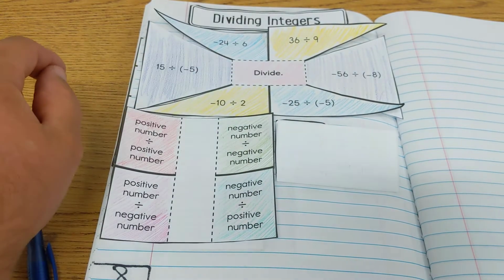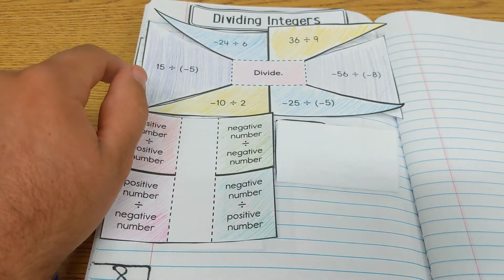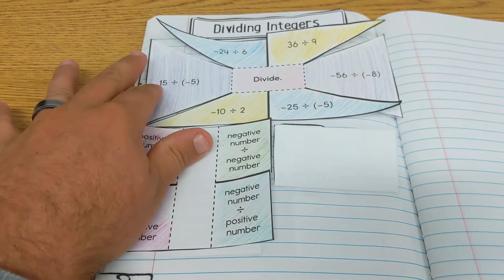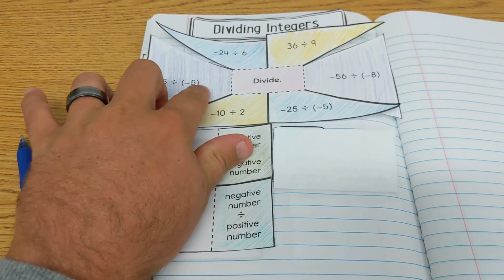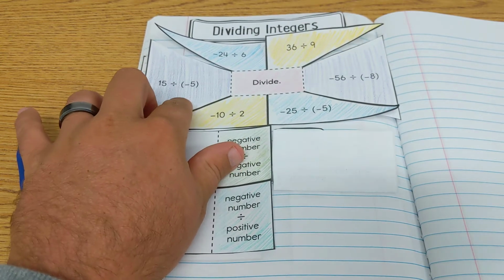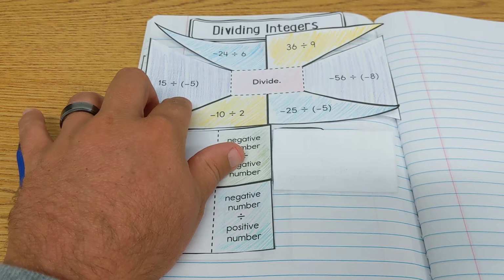Let's see, there's 6 of them. Instead of having the flaps to flip up, just write equals and then either put it out to the side or put it underneath what your quotient is. So the answer to each one.